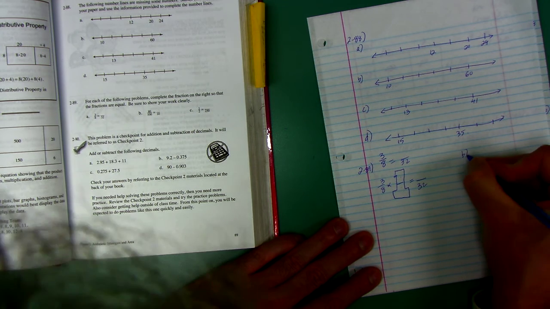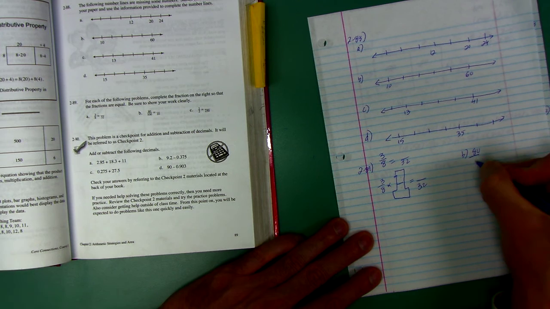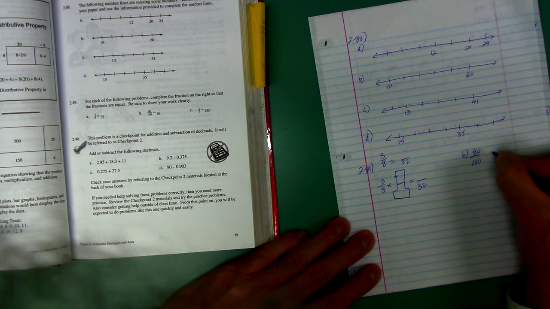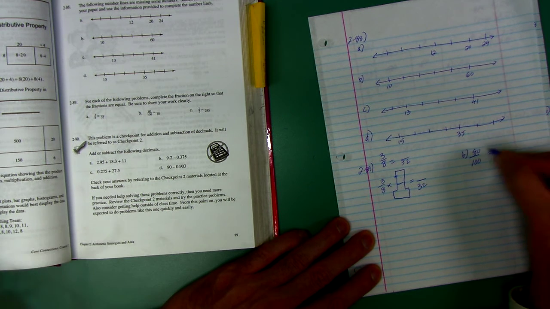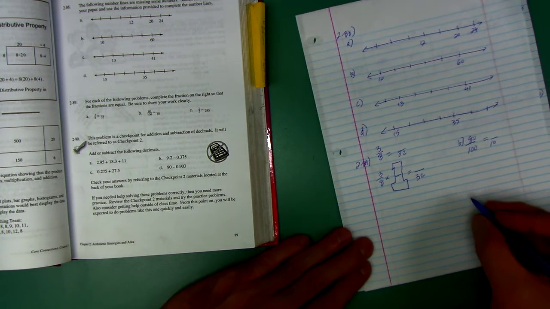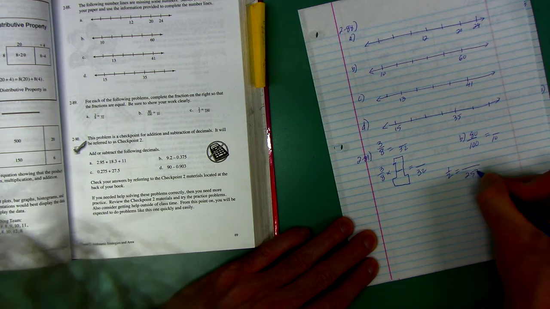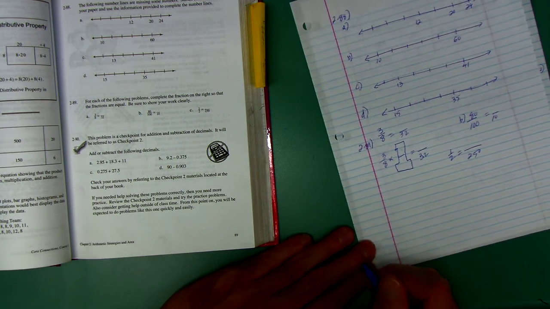And I want you to do the same idea when you go the other way, 80 hundredths. Now you're going to divide this by something to get 10 and divide by the same thing. And last one, 1/2 equals how many 250s? Okay, you're going to figure that out.